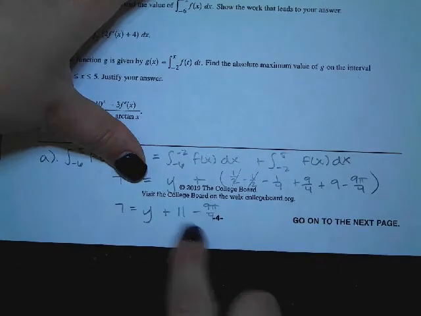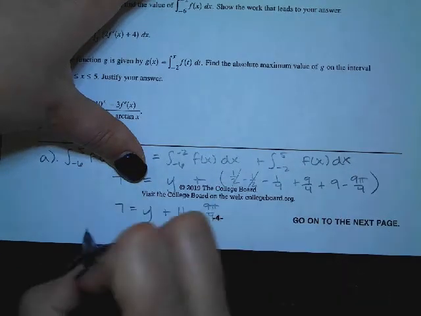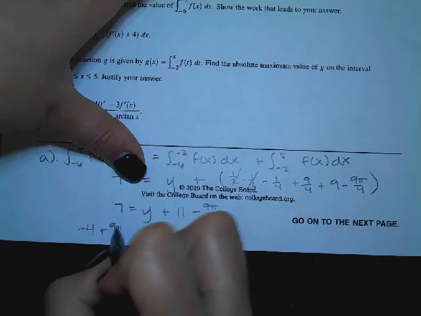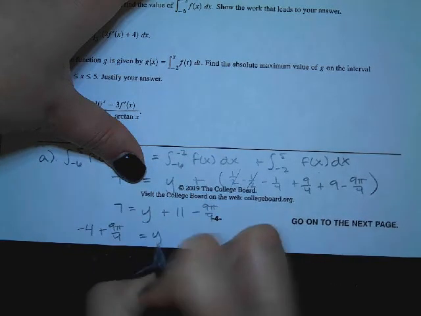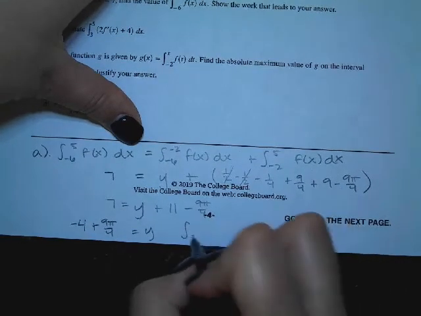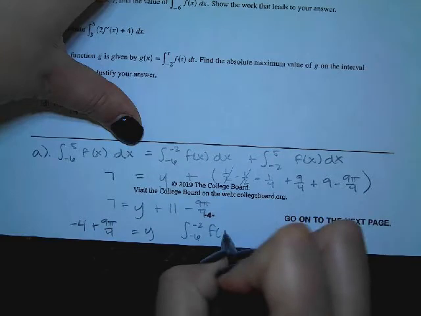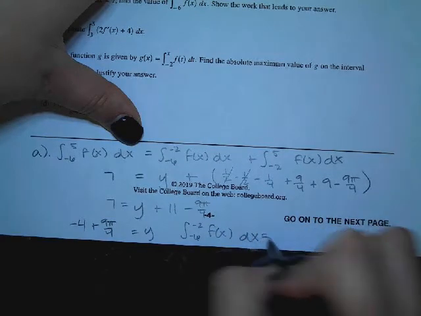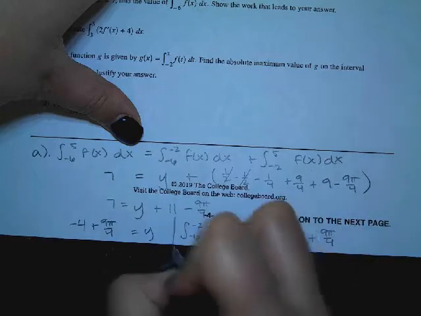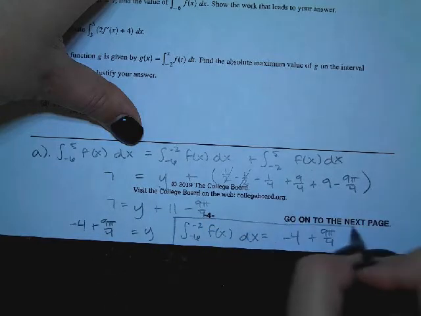Then I'll subtract the 11 over, which gives me -4. Add the 9 pi fourths over, that equals y, and so the integral from -6 to -2 of f of x dx is -4 plus 9 pi fourths.